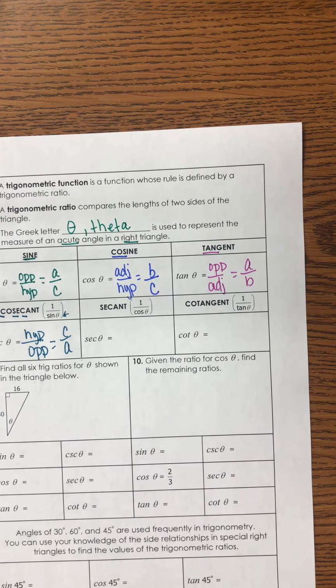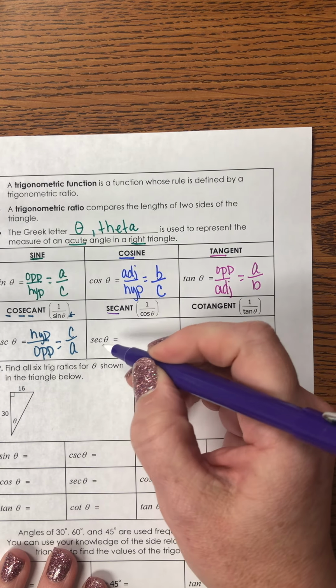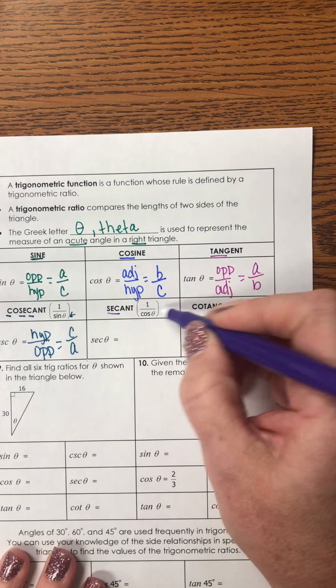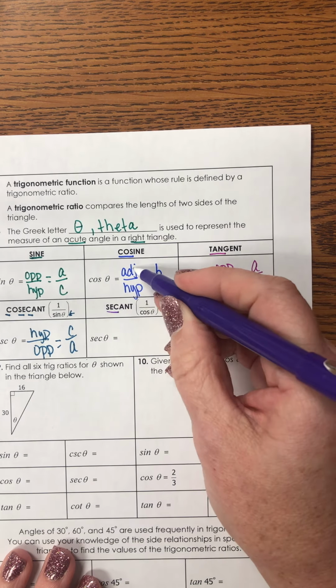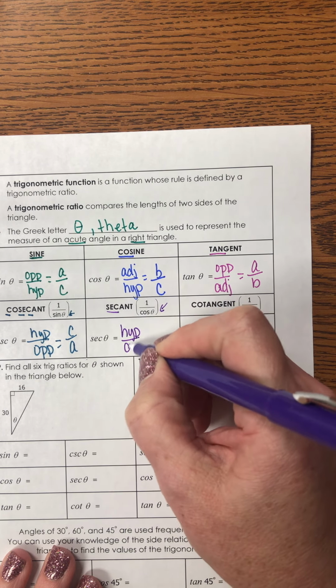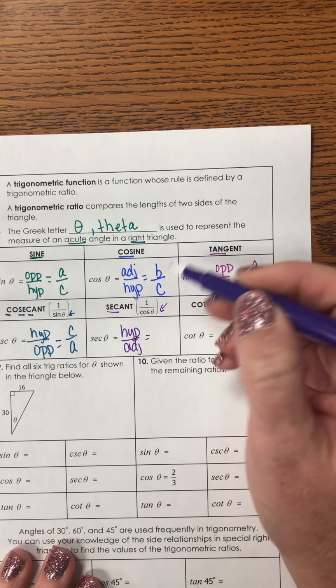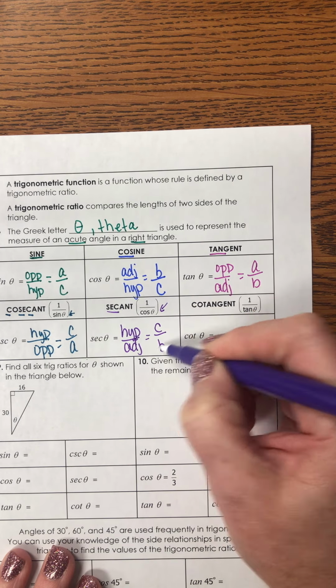Now, looking at the next one, we have the secant. We can go back to using our first three letters again. So SEC is the abbreviation for secant. So it tells us that secant is the reciprocal function for cosine. So if cosine is adjacent over hypotenuse, secant is hypotenuse over adjacent. So on our triangle, if cosine is B over C, secant is C over B.